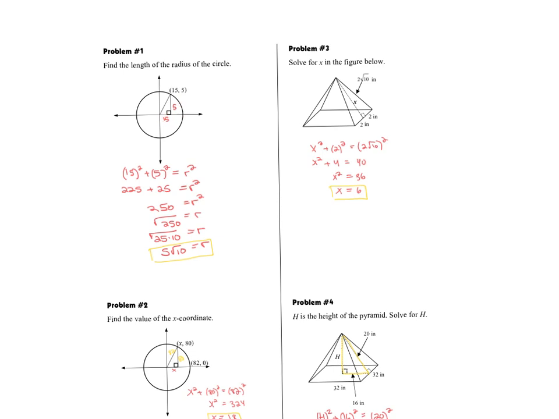Basically what we're looking for here is the radius, which is for us the hypotenuse. We can do that by the Pythagorean theorem. We have both of the legs, 15 squared and 5 squared. When we take the square root of that, it gives us 5 radical 10.